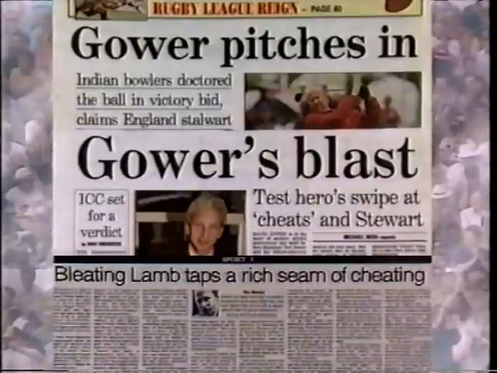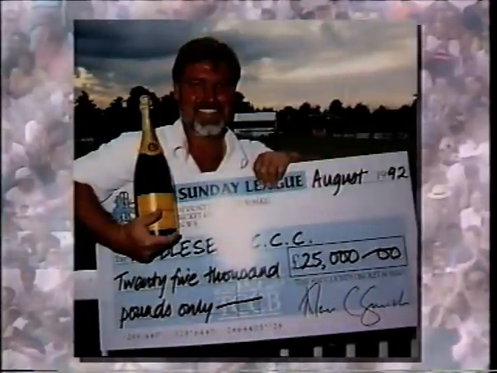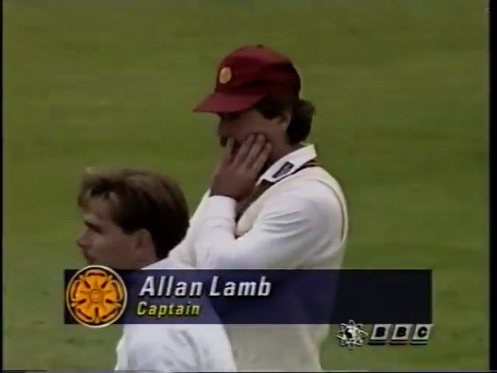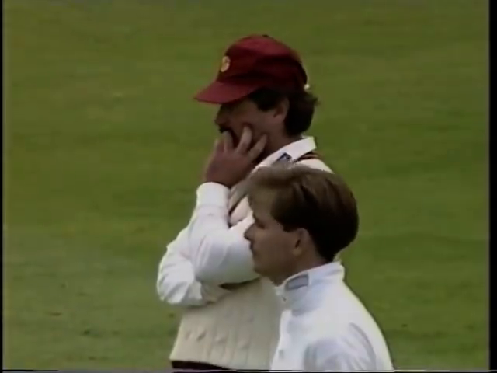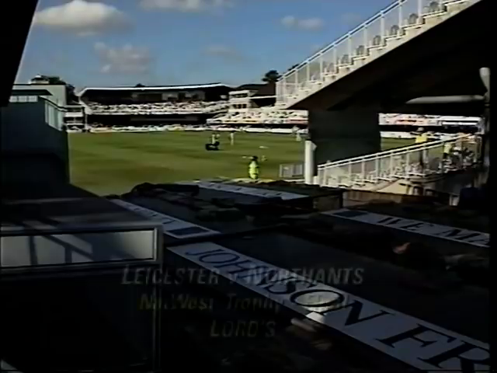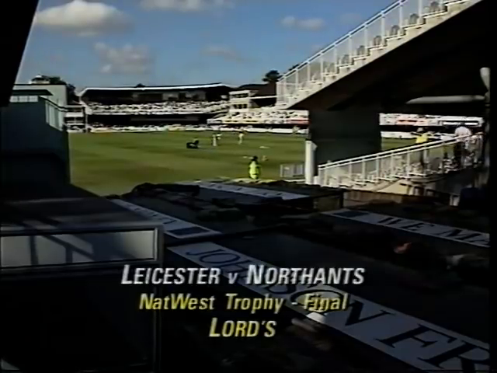Off the field, Alan Lamb goes into heavy print to accuse Pakistan of ball dodgering, and David Gower also gives the subject a touch before having a swipe at Mickey Stewart and Graham Gooch in his autobiography. On the cricket field, Middlesex win the Sunday League competition with a record number of victories. Alan Lamb, the Northants captain, is handed a writ as he walks into Lord's before leading his side to a convincing win against Leicestershire in the final of the NatWest Trophy.